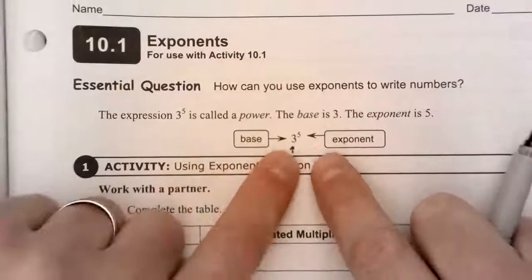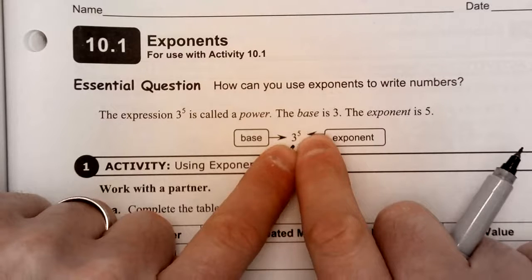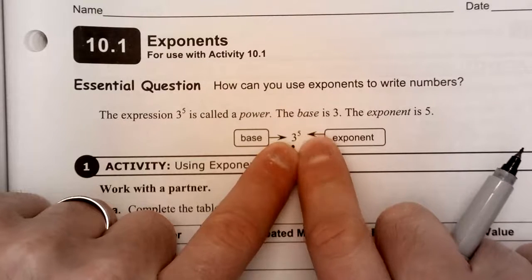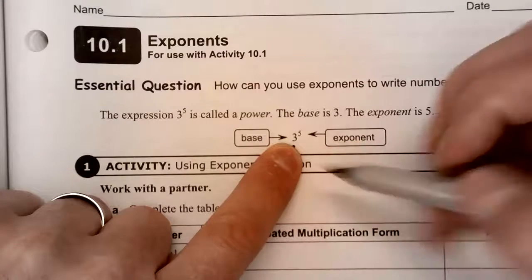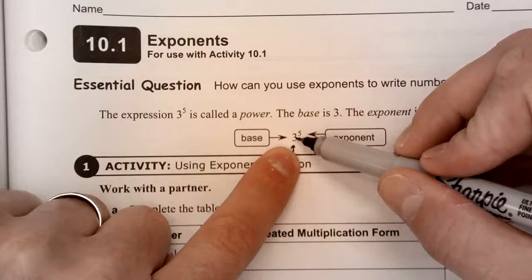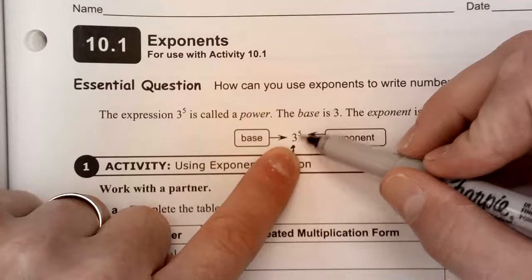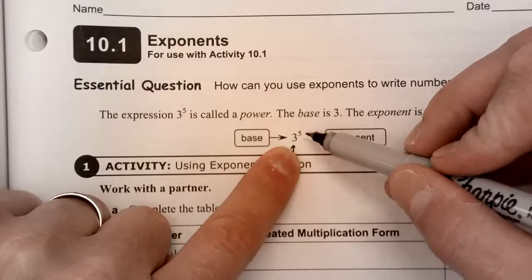Now, a power or an exponential expression consists of something called a base and the exponent. The exponent's the littler number up in the corner. The base is the number that you're multiplying. The exponent tells you how many times to multiply that number by itself.